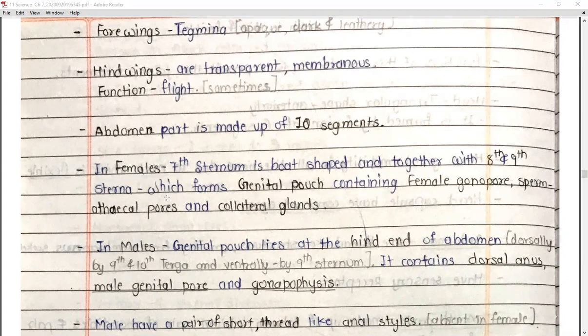The sterna form the genital pouch, which contains the female gonopore, spermathecal pores and collateral gland. So this particular sterna is going to contain what? The genital pouch. That means a pouch which has the female gonopore, the spermathecal pores, as well as the collateral glands. This you are going to study in detail in the reproductive system.